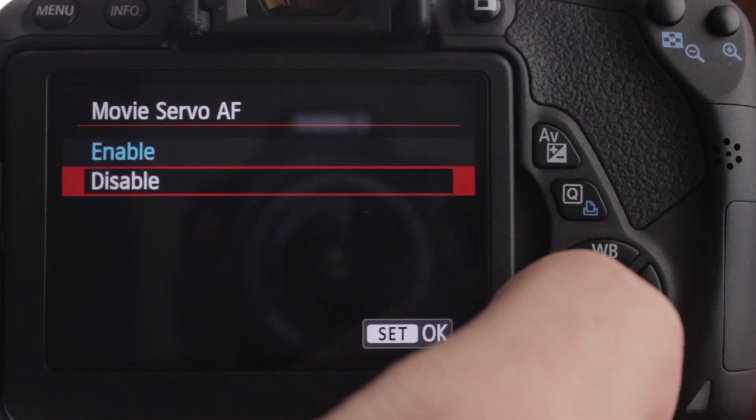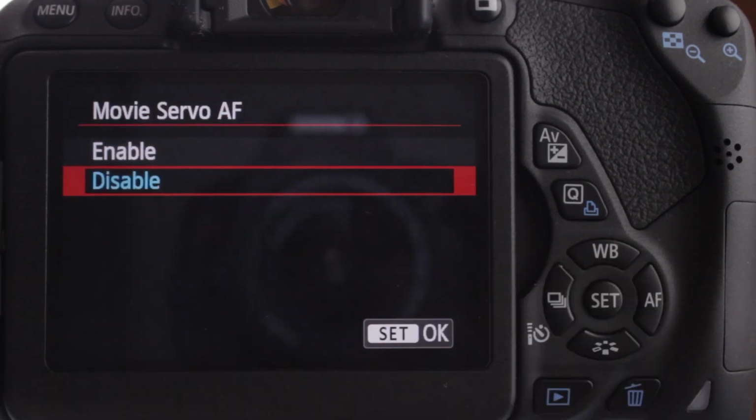If you don't want this, and let's say you're on an older lens, you can disable it, because if you're on an older lens like this one and it's hunting around for focus, this one makes a lot of noise. And if you're using the microphone built into the camera, you can hear it, and this one's a lot louder, for instance, than that one.